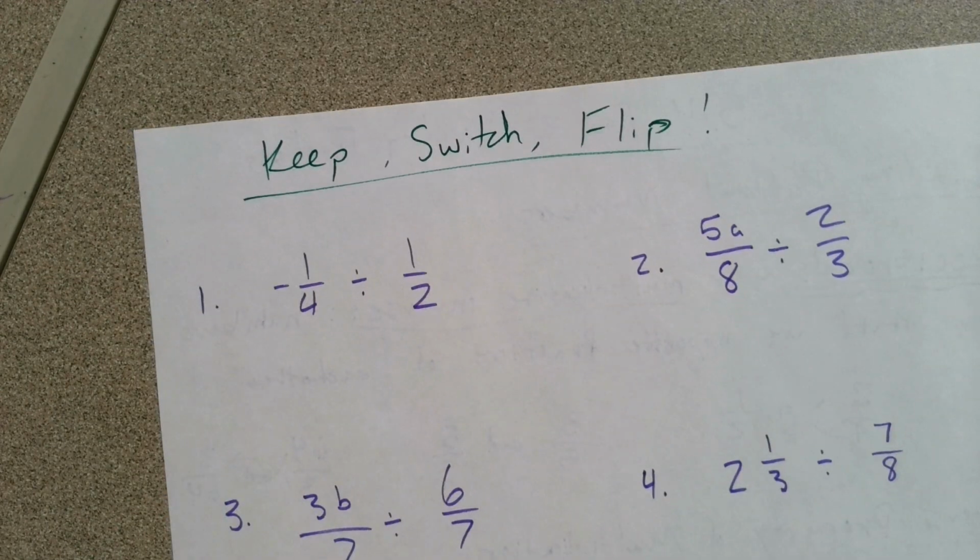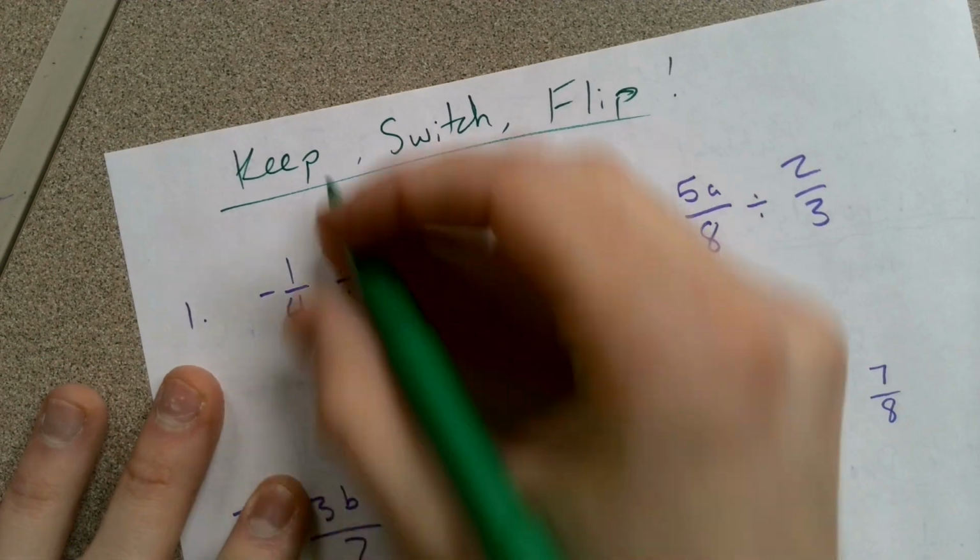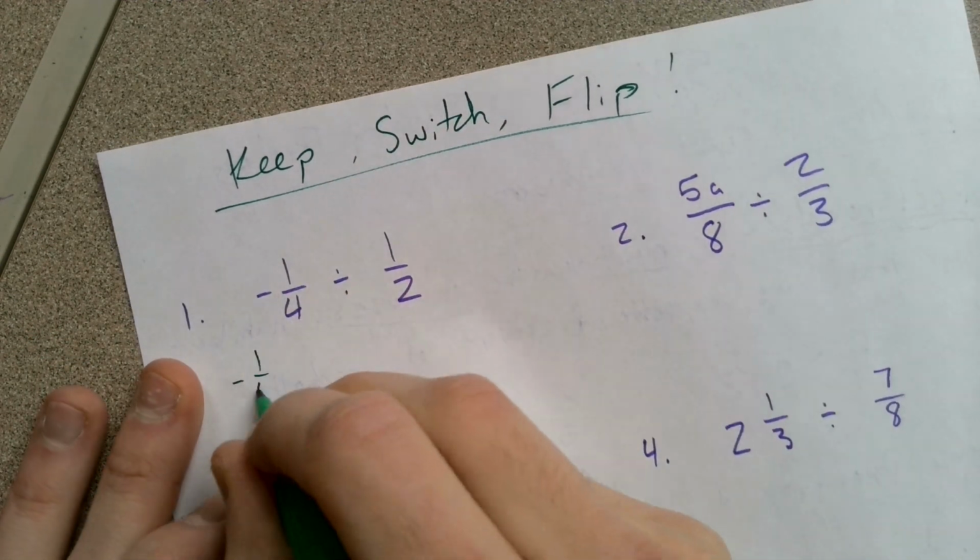We don't have a whole lot else other than keep, switch, flip to show today. We're going to get 4 practice problems with that, and I'm going to send you on your way for your homework. Keep, switch, flip. Here we go. Keep the first number, -1/4.